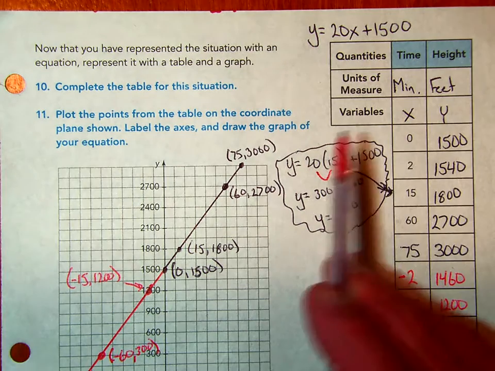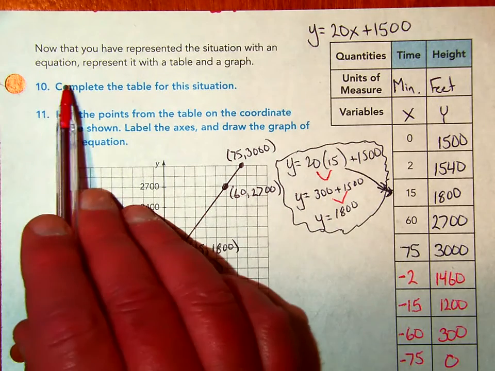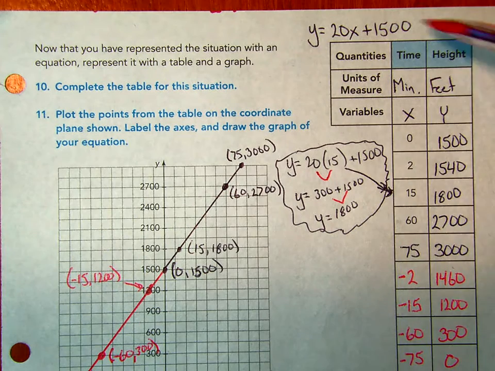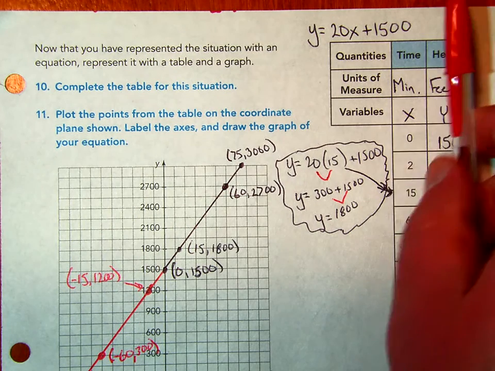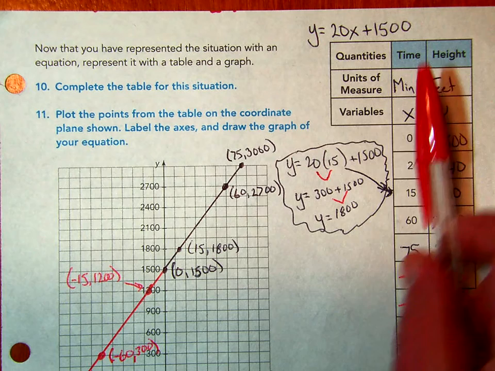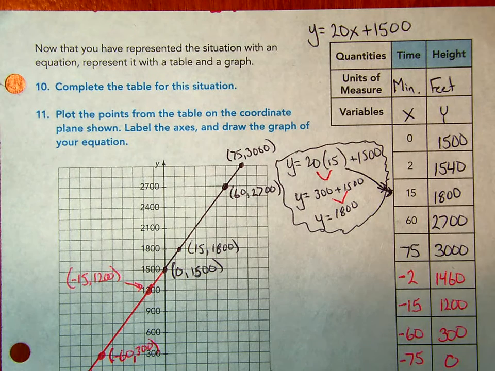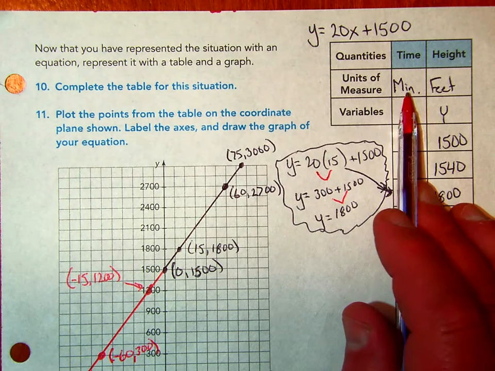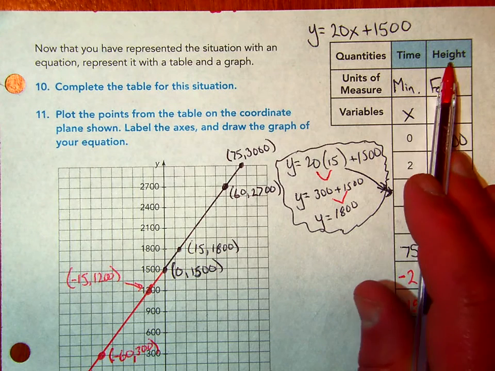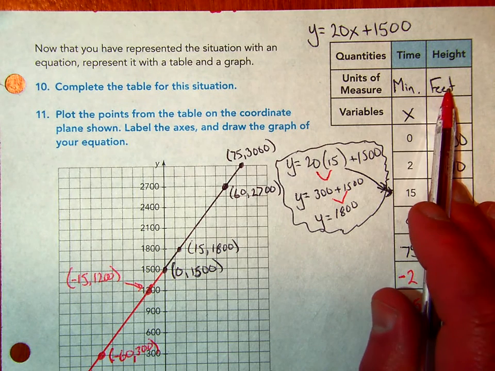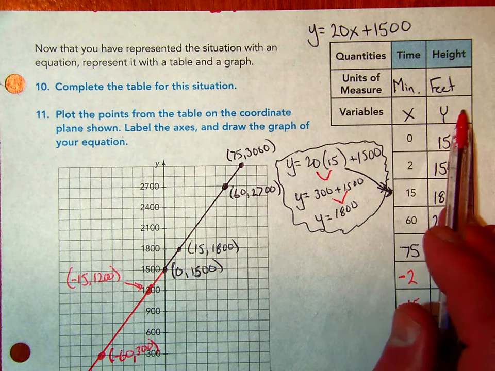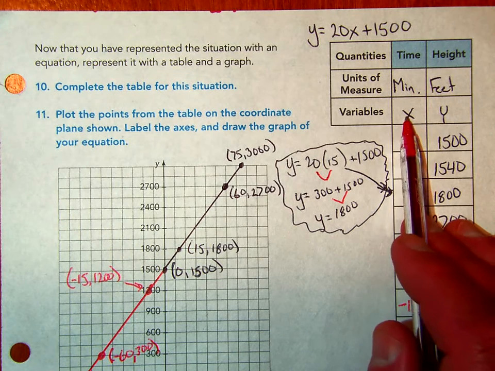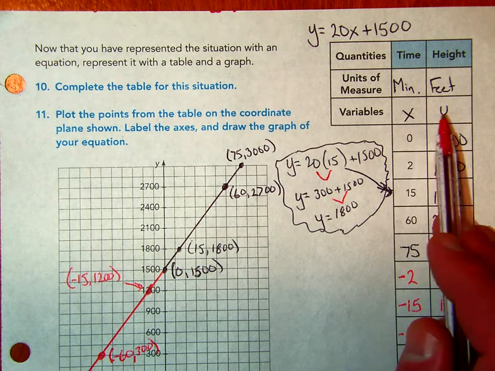Now that you've represented the situation with an equation, represent it with a table and a graph. So I've got my table over here. Tables can be vertical, up and down, or they can be horizontal. Just make sure you're paying attention to your x's and y's. The units of measure: the unit they gave us for time was minutes. The unit of measure for height was feet. The variables that we used, and again, you might have used different variables, and that's okay. I used x to represent time in minutes, and I used y to represent height in feet.